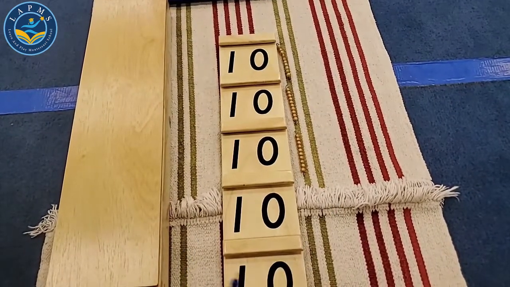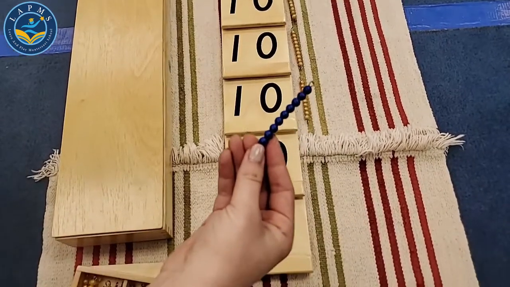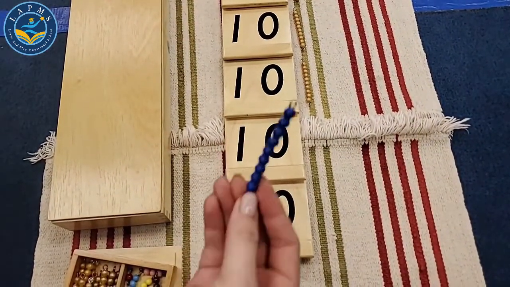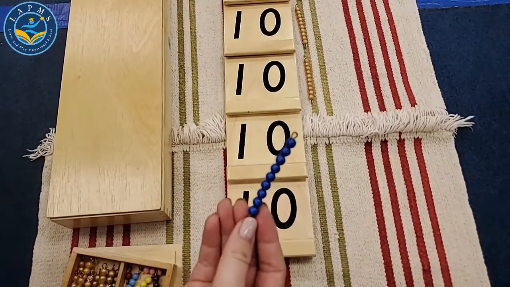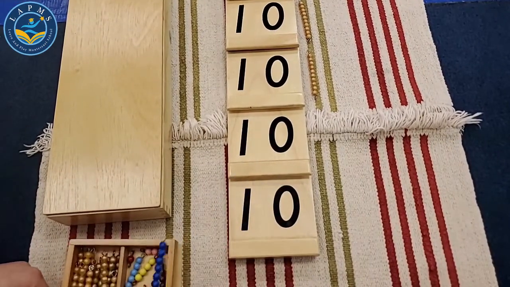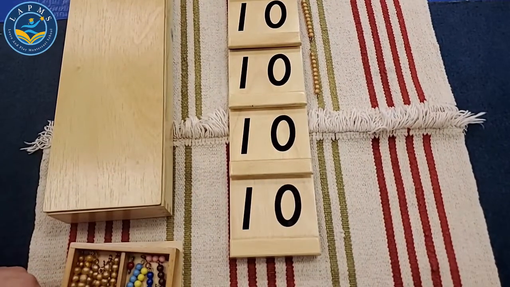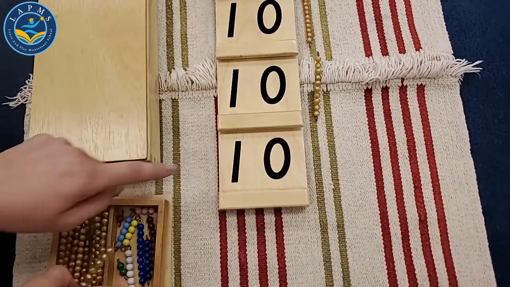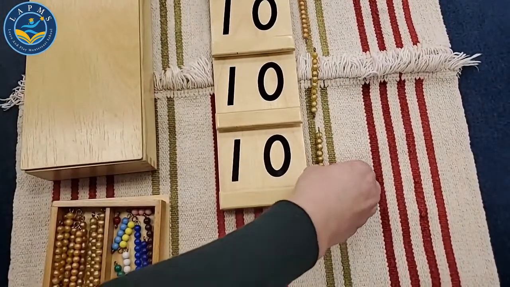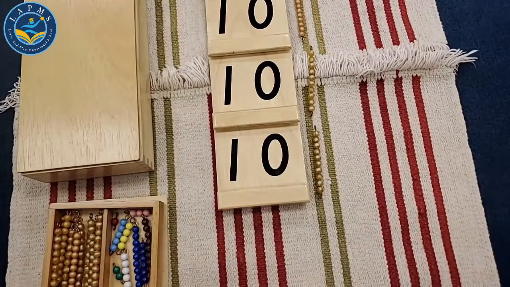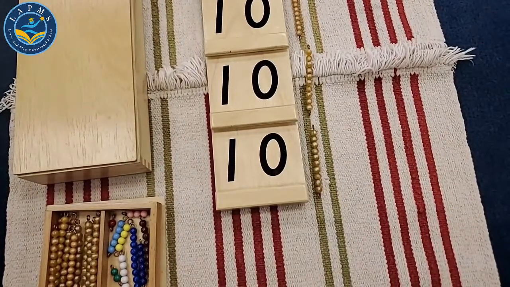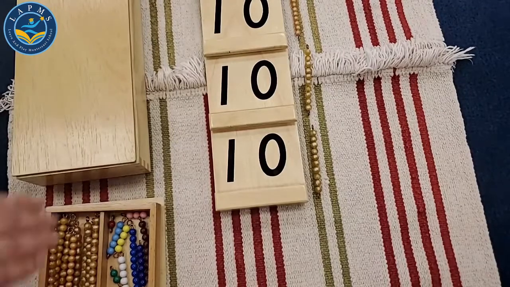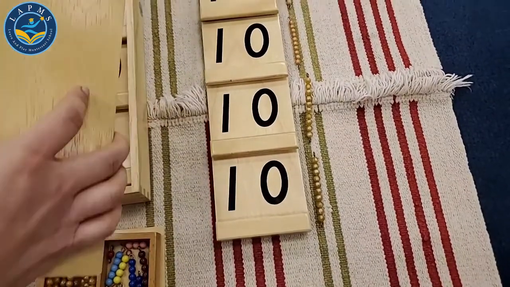And then again, is that a 10 bead? Is that 10? No, that's not gold. So when we're at school, we know that if it's not gold, then it's not the 10 bar. And 10. Number 10. Okay, so we have 10 bars all here. Now that's a lot of number 10s.